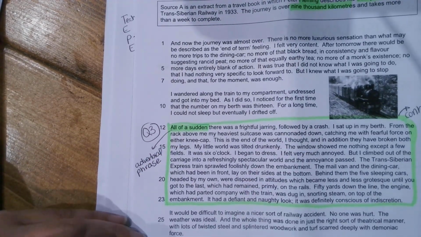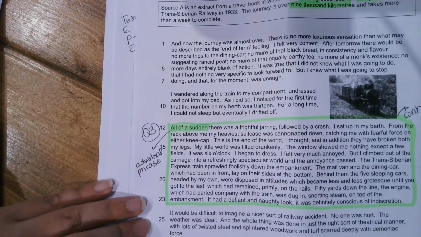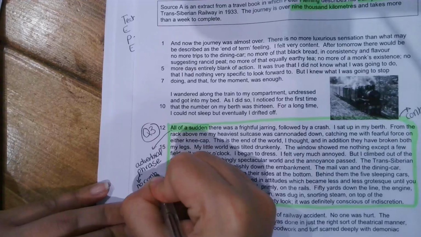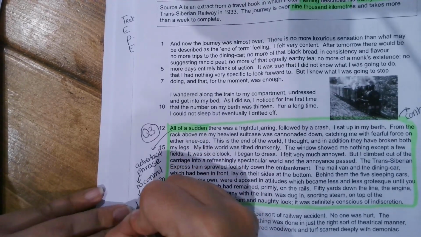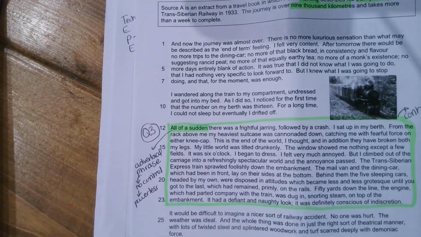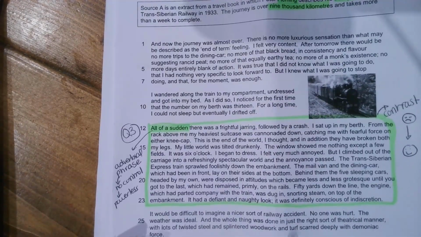And when I think of an adverbial phrase, "all of a sudden", it makes me think that the writer may have no control over the situation. So I'm going to start writing here: no control. Maybe feels a bit powerless. Because it's something that has happened without him being able to stop it. "There was a frightful jarring and followed by a crash."